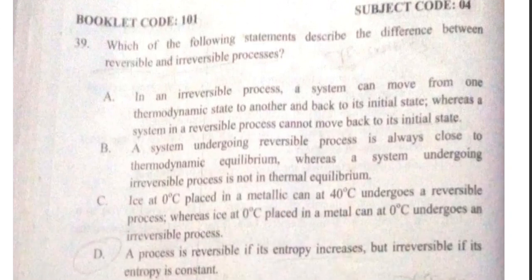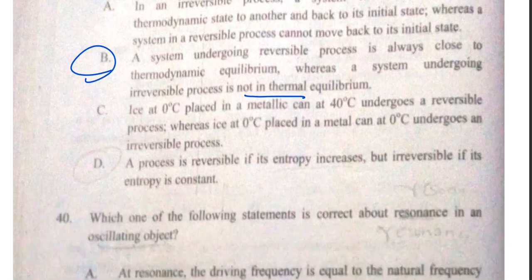Question number 39. Which of the following statements describes the difference between reversible and irreversible processes? It is B. The system undergoing a reversible process is always close to thermodynamic equilibrium, whereas the system under an irreversible process is not in thermal equilibrium.